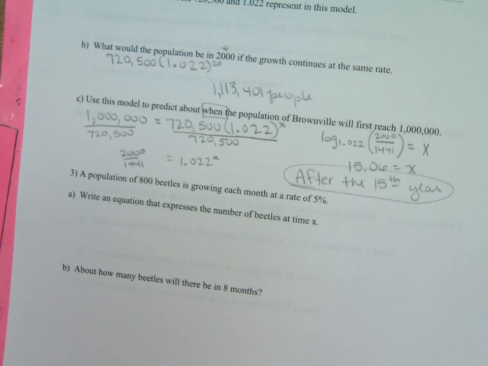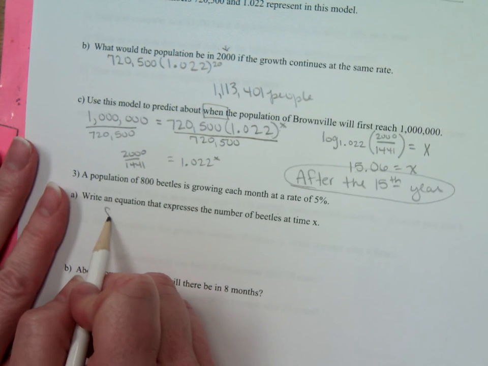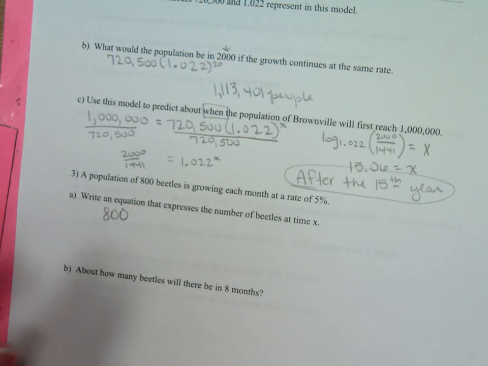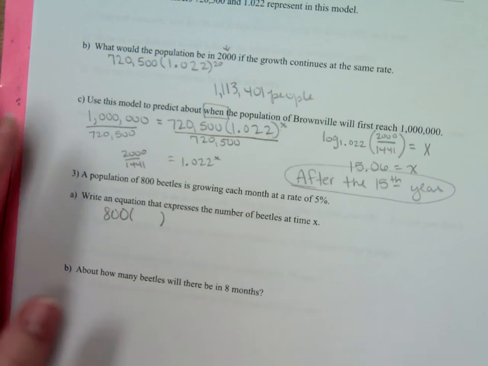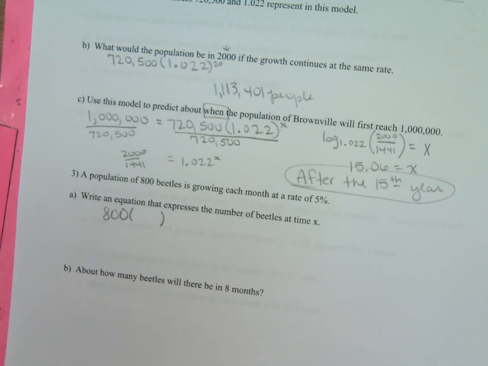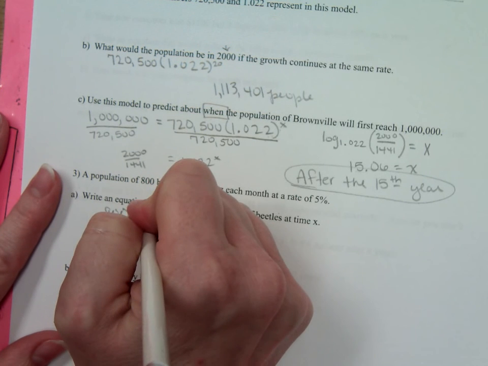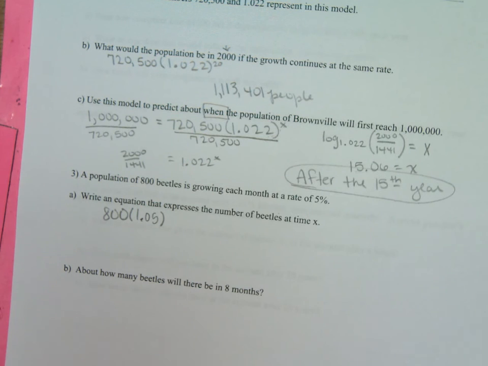All right, what's my original amount of beetles? 800. And do I have a growth or a decay here? Growth, so it's going to be greater than 1. What is my growth rate? 1.05, because I'm getting 5% more each month. I'm not losing any, so I have 100% of the beetles I had last month, plus 5% more.